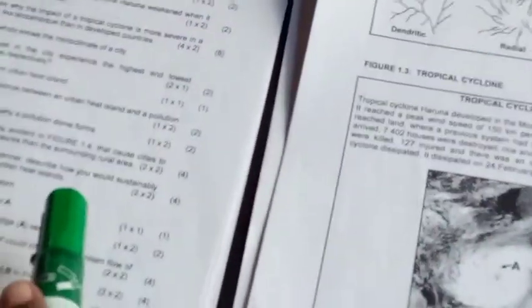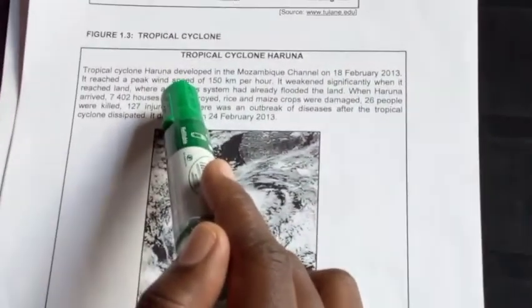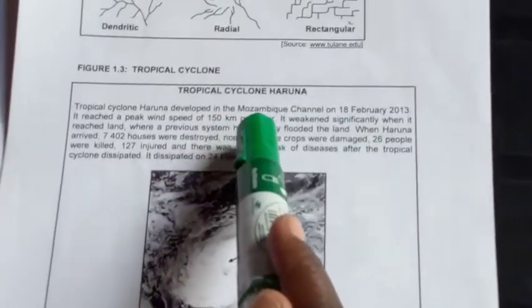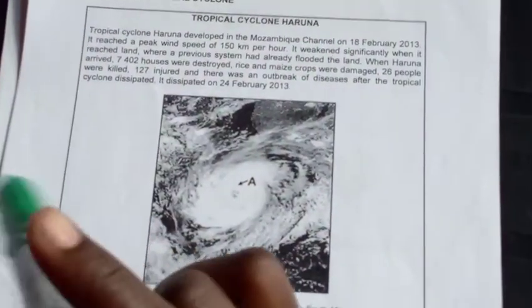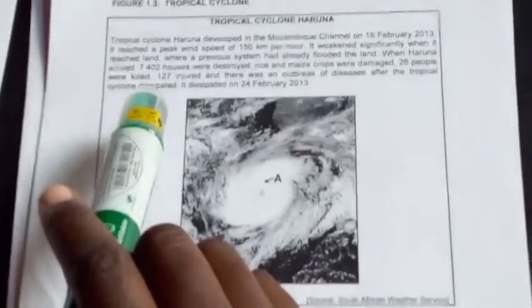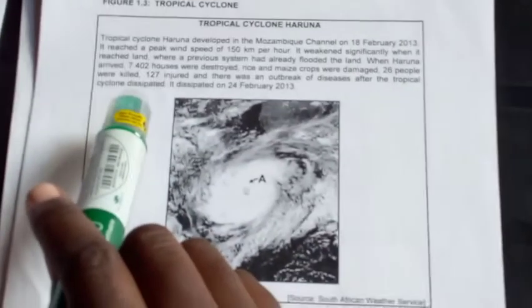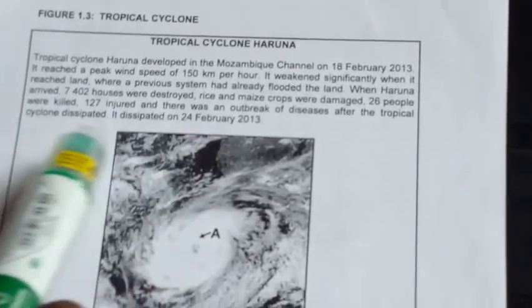Question 1.3 now looks at the tropical cyclone. We'll be looking at tropical cyclone Haruna. It says tropical cyclone Haruna developed in the Mozambique Channel on the 18th February 2013. It reached a peak wind speed of 150 kilometers per hour. It weakened significantly when it reached land, where a previous system had already flooded the land.